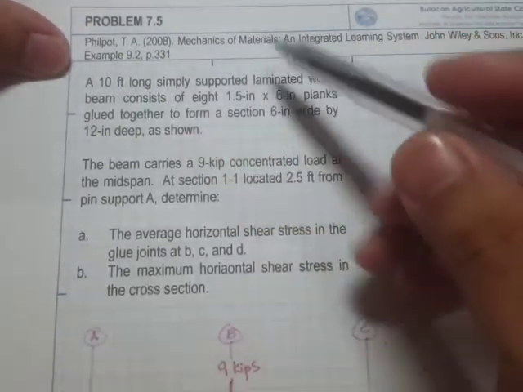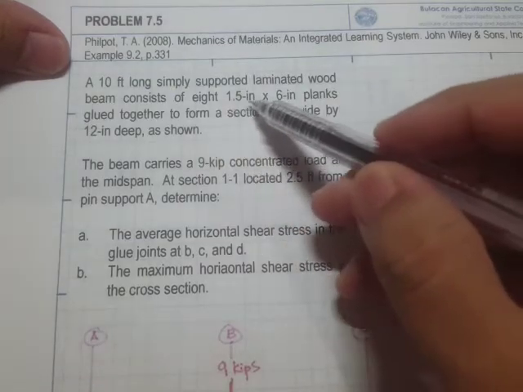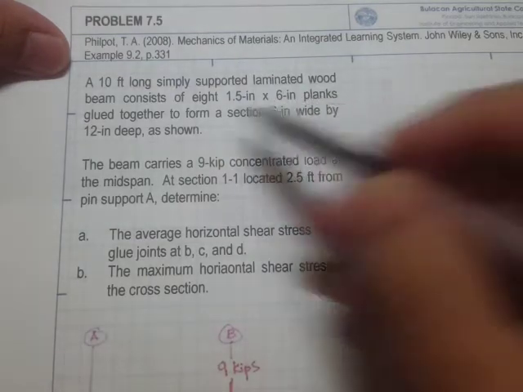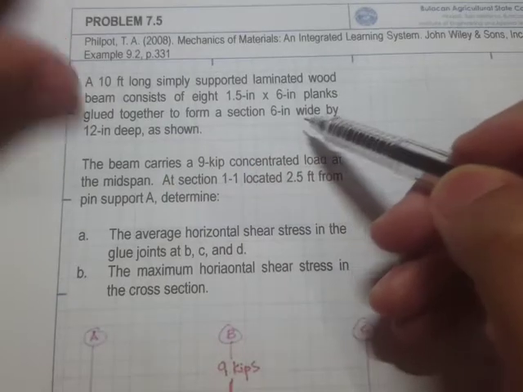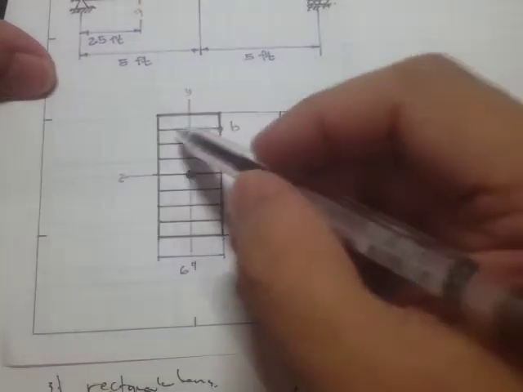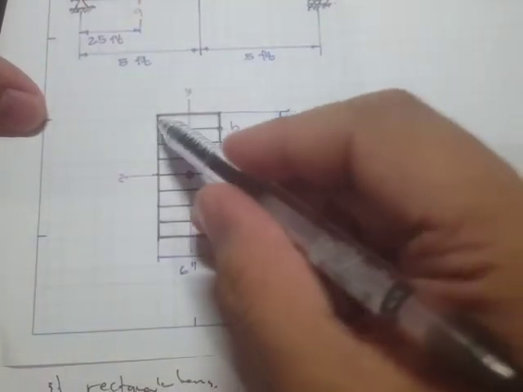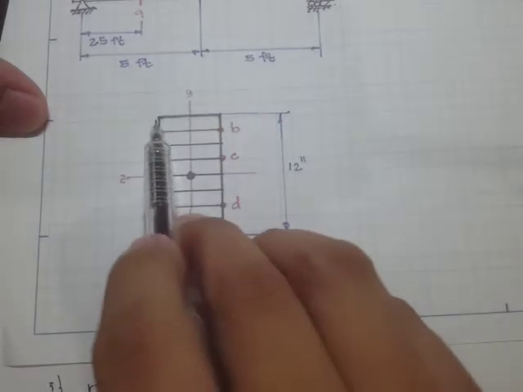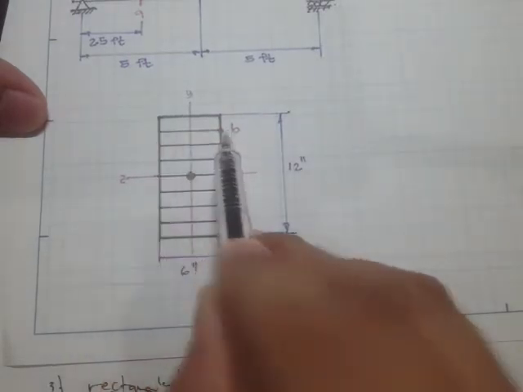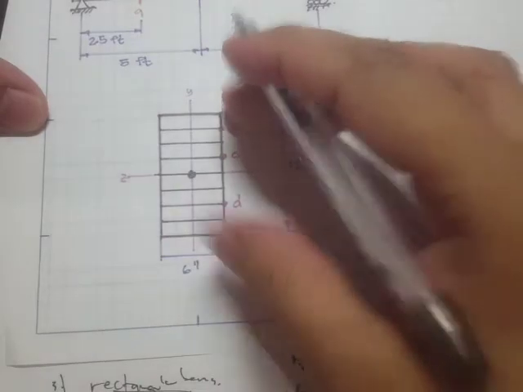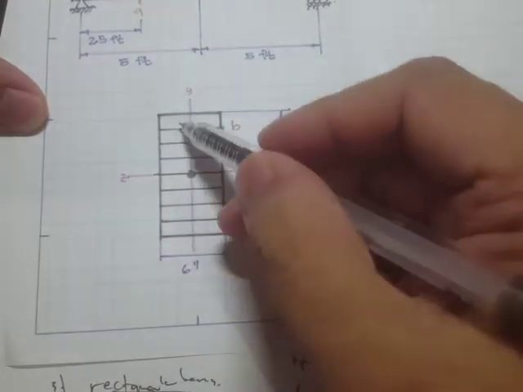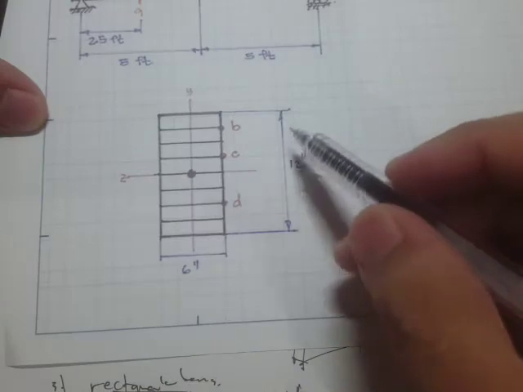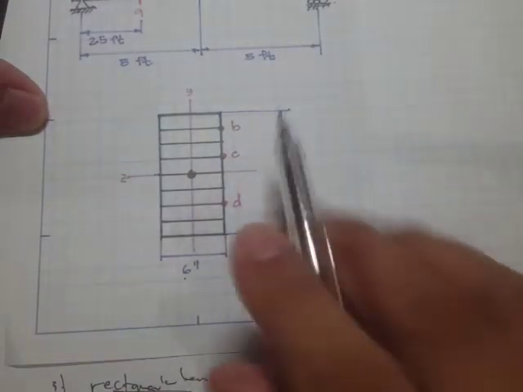A 10 feet long simply supported laminated wood beam consists of 8 1.5 inches by 6 inches planks glued together to form a section 6 inches wide and 12 inches deep as shown. So here's the cross section of the beam. So we have these planks right here. The height of this plank is 1.5, and this width right here is 6 inches. So if they are glued together, because it's 8 pieces of planks, then the resulting cross section would be 6 inches by 12 inches.